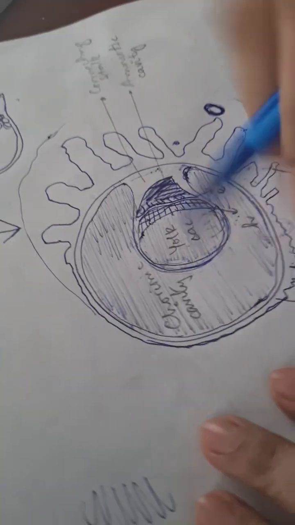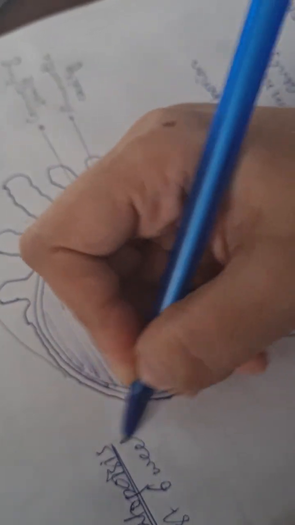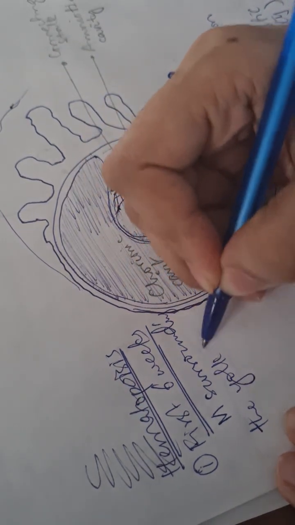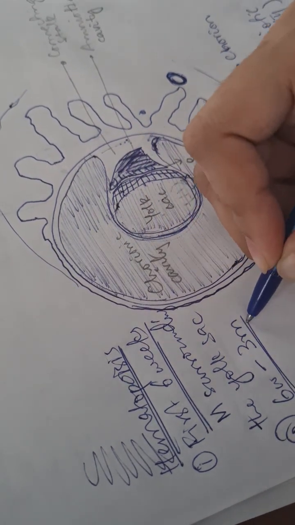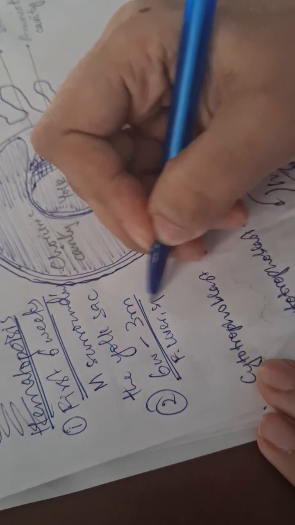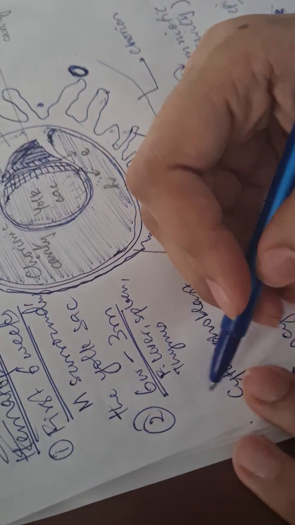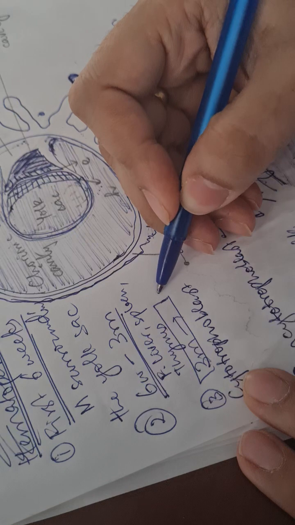So what do we have here is hematopoiesis. In the first 6 weeks, it is in the mesoderm surrounding the yolk sac. The second part is 6 weeks to 3 months, that is the fetal liver, spleen, and thymus. These are very important. If you want to sit in the USMLE exams, these things are important to remember. And then later on, after 3 months onward, it is going to happen in the bone marrow.